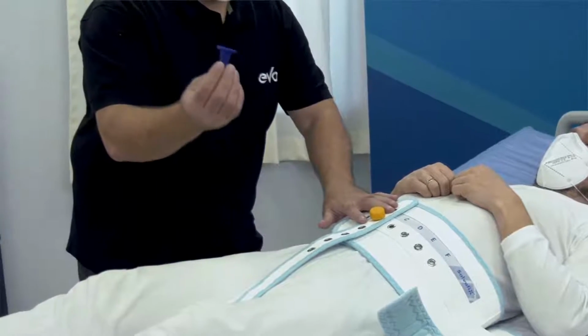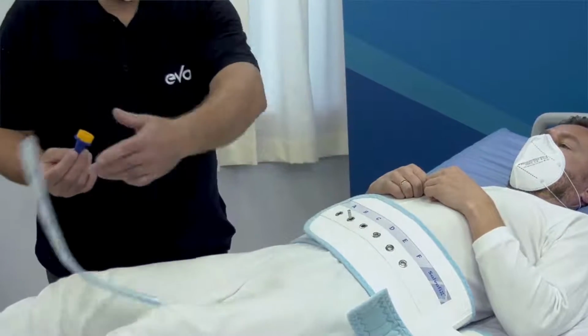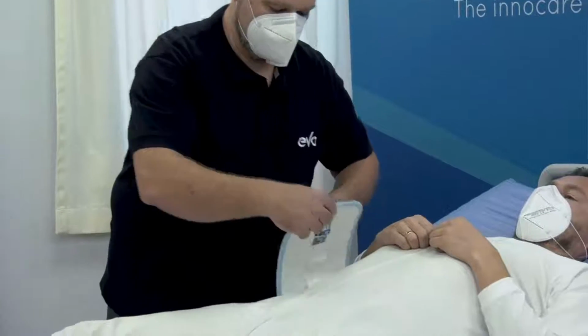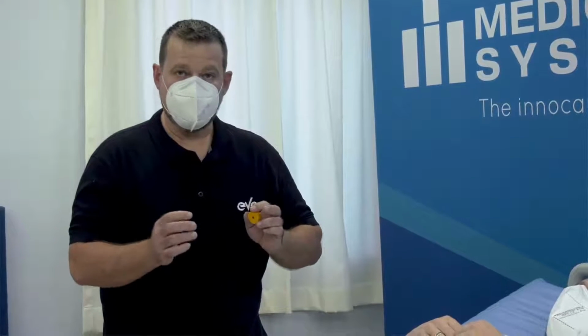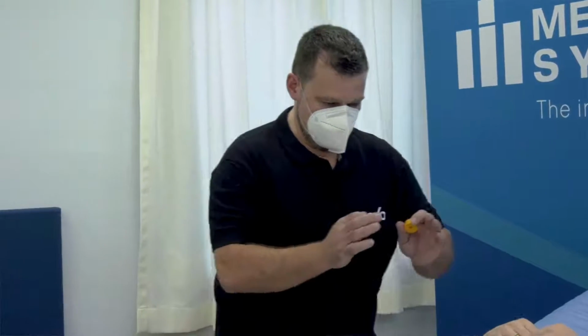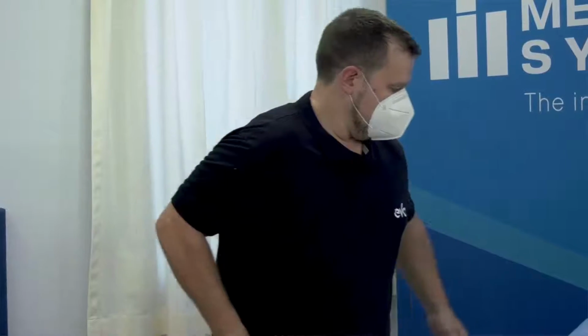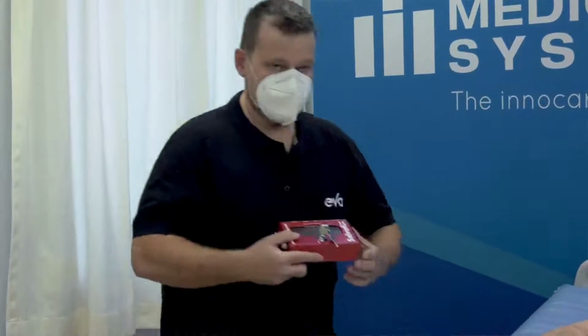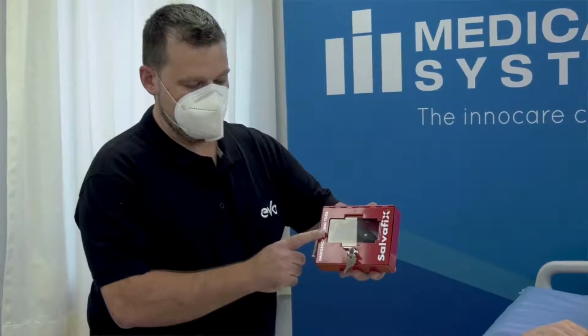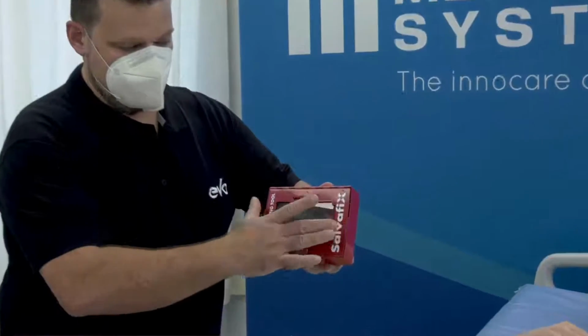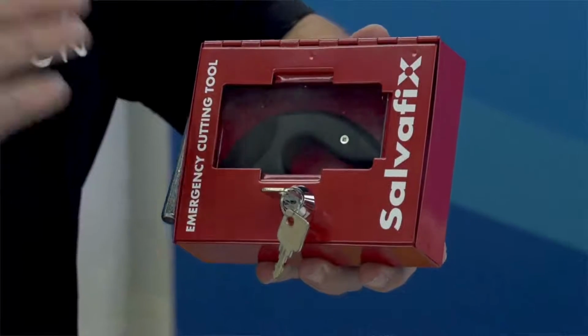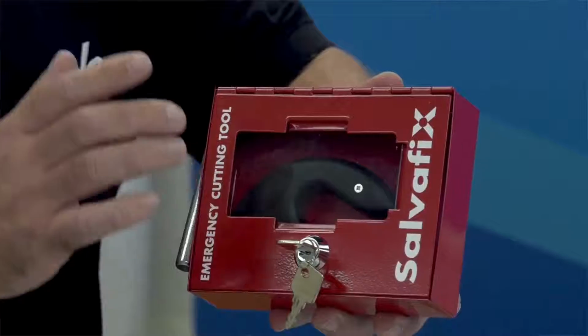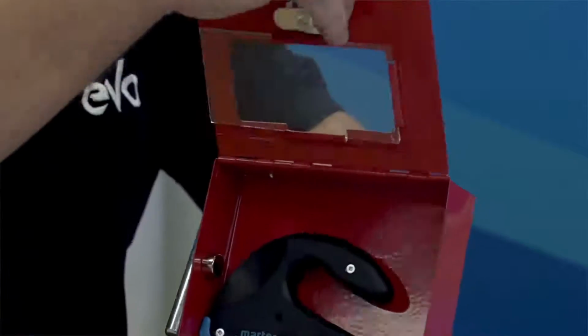The importance of the opening, and being able to release the patient quickly and easily. In cases of emergency, low visibility, contingencies, or fire, where we need to release the patient quickly, we present this cutting tool. This cutting tool will be centralized in the control. The patient can be released quickly with this security key, which must be located in the nursing control.